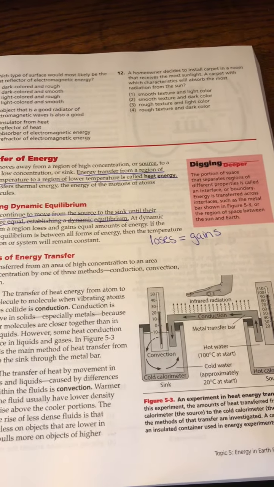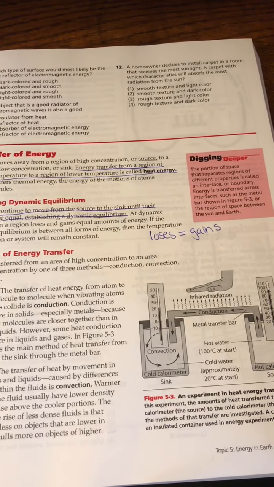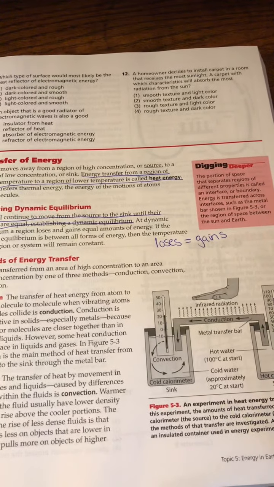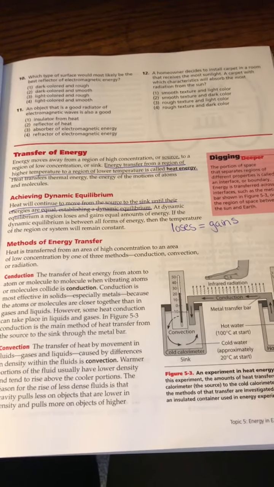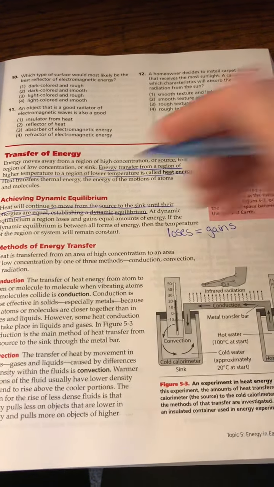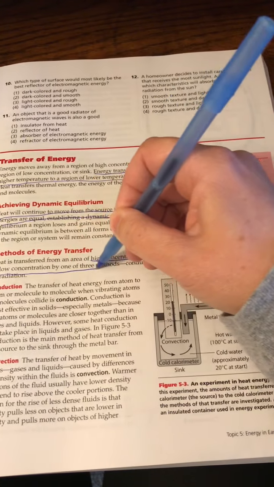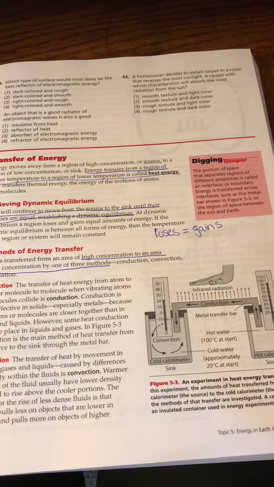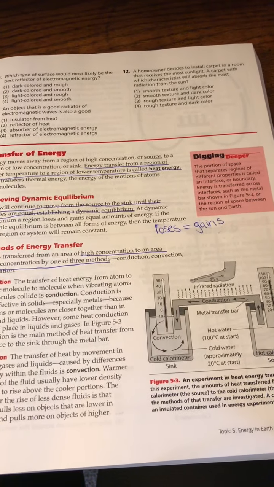If the dynamic equilibrium is between all forms of energy, then the temperature of the region or system will remain constant. Methods of energy transfer. Heat is transferred from an area of high concentration to an area of low concentration by one of the three main methods: conduction, convection, or radiation.